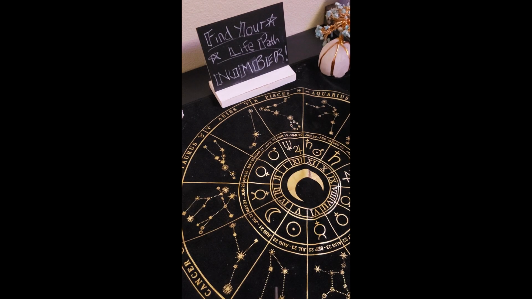For the life path number 459, for example, which is my life path number, the tarot correspondence is the 5 of Cups.